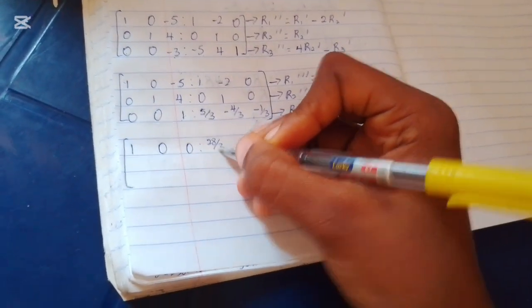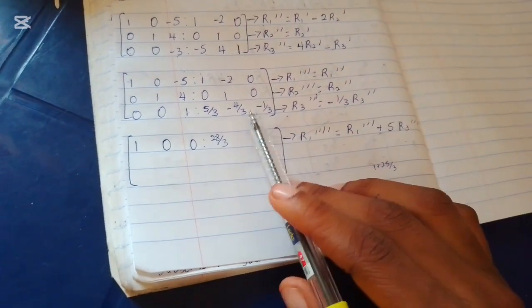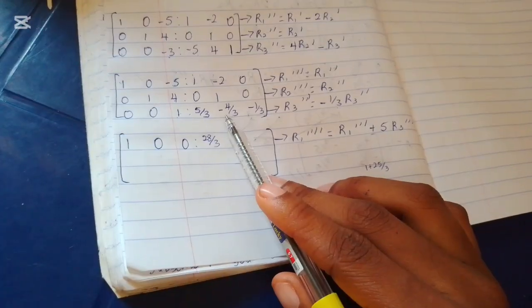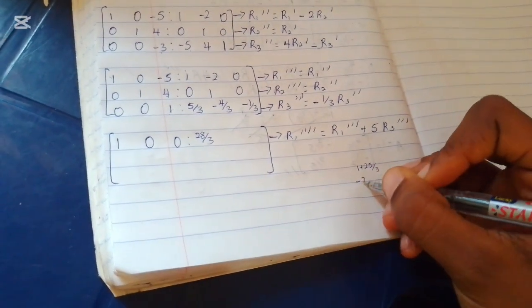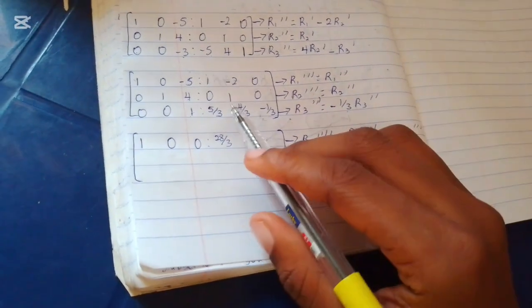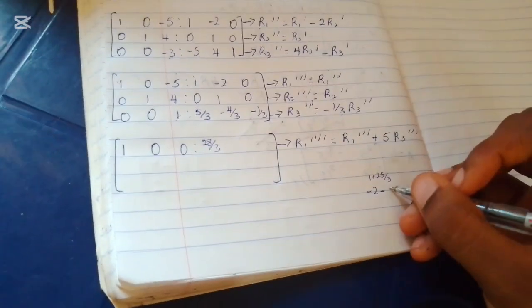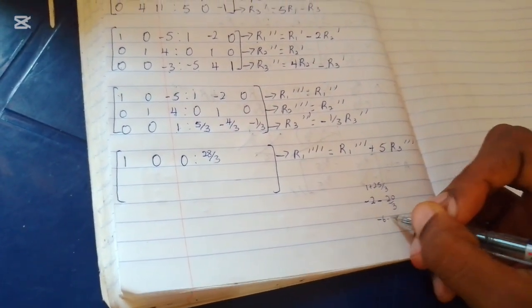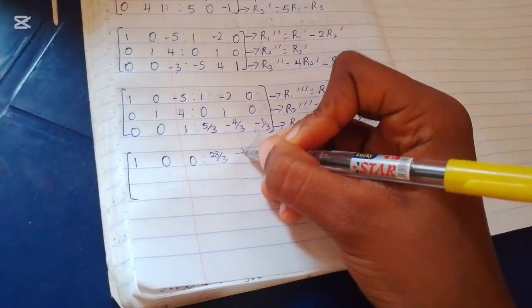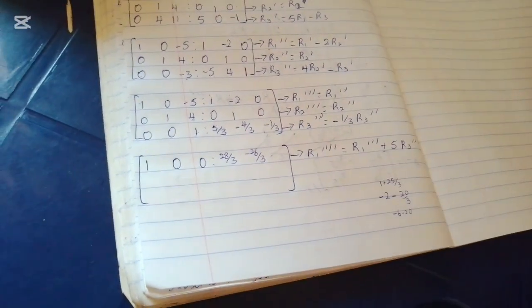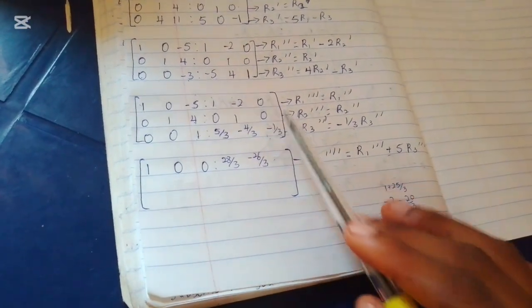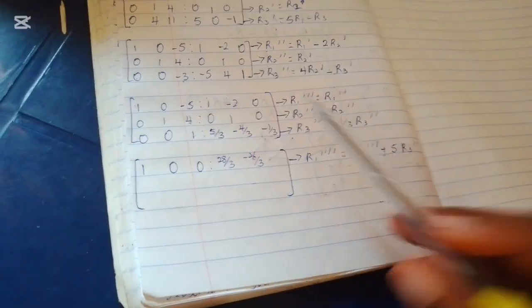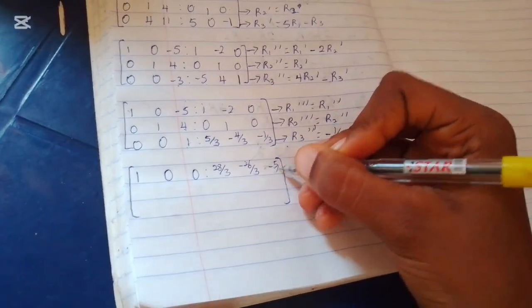Okay. Negative 2 minus 5 times this, 20 over 3. That's minus 6 minus 20. This should give us negative 26 over 3. All right. Now, 0 plus 5 times this, that will give us negative 5 over 3.